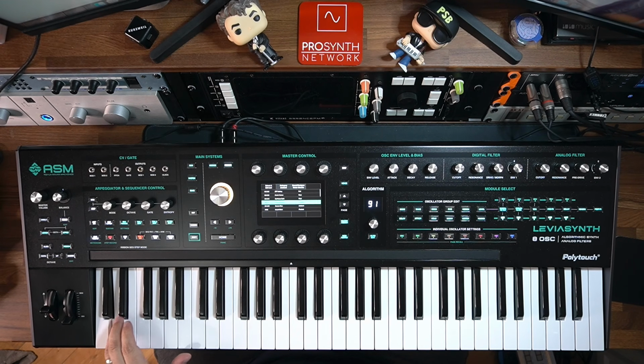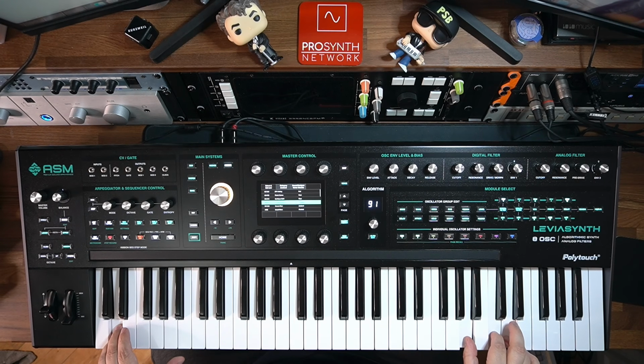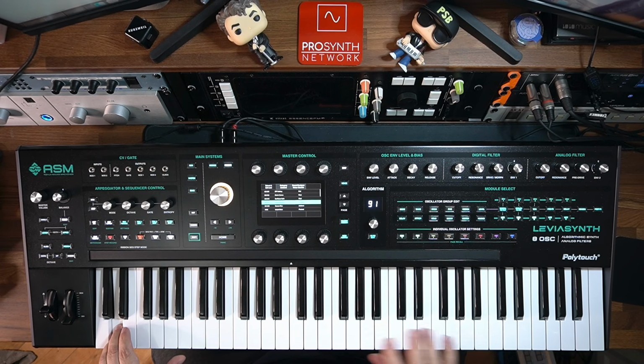So we have this patch, and this is just the left-hand side of the patch, which I love the fact that you've got this kind of analog bass, and then that very digital bell sound that's just happening every 16th, which is very nice. And then over on the right-hand side, nice little clean.